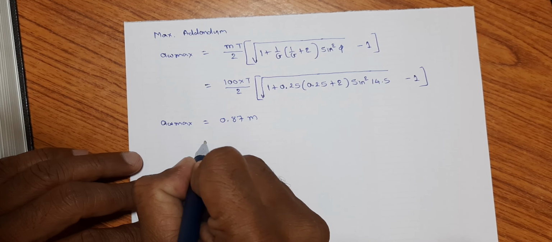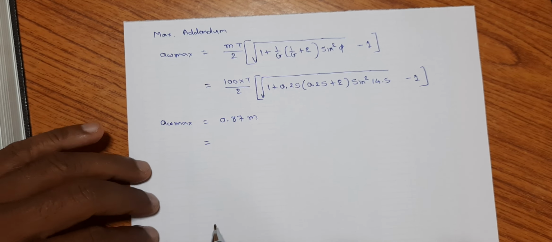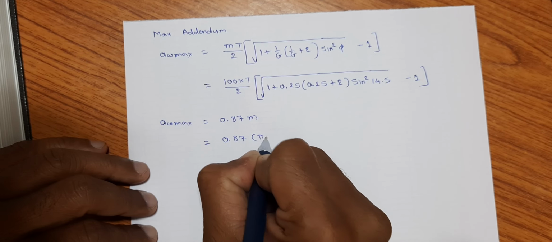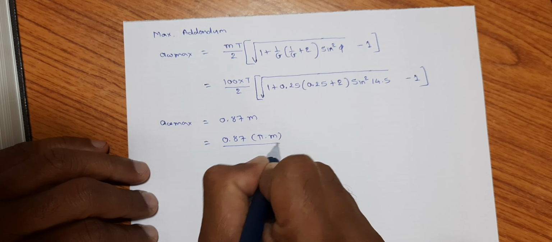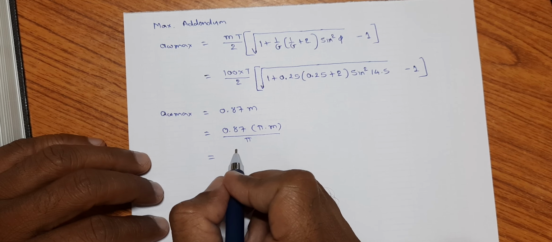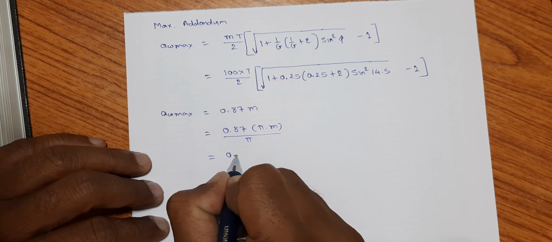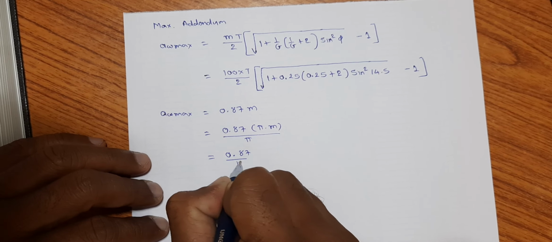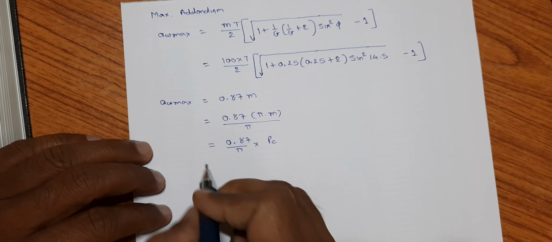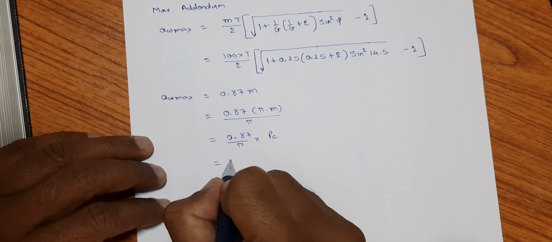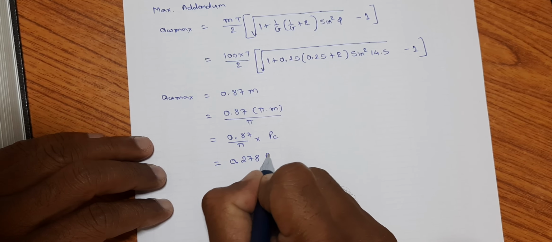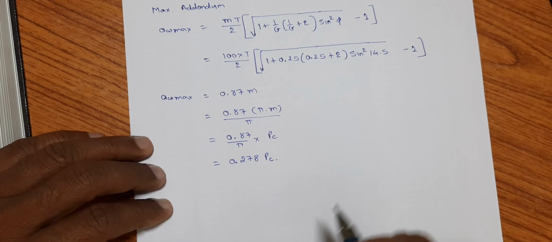So let us put the m in terms of circular pitch. So 0.87 into pi into m divided by pi. So in calculation we found is equal to 0.87 upon pi into circular pitch, you can say PC, and that is equal to 0.278 times PC. This is the answer. Thank you.